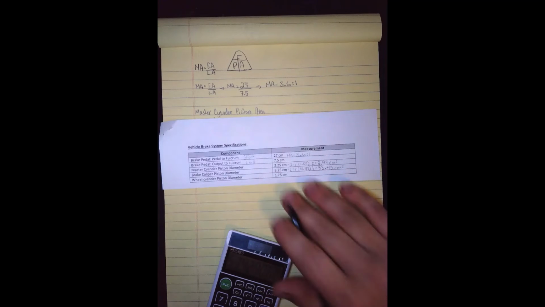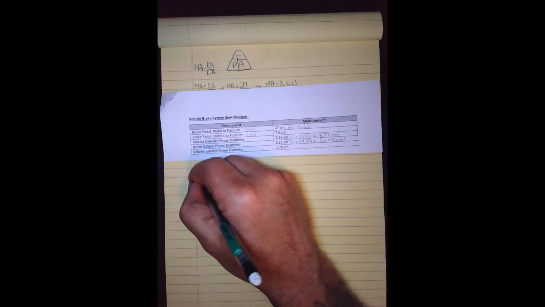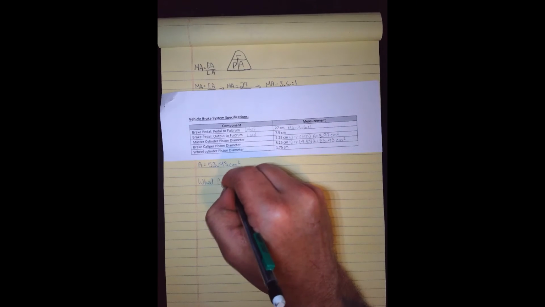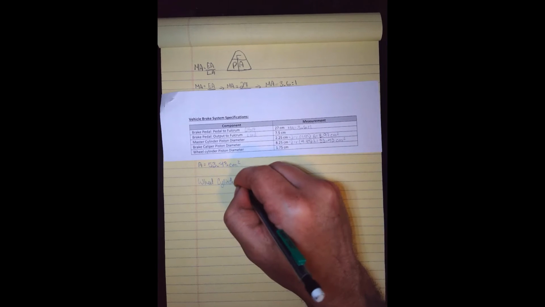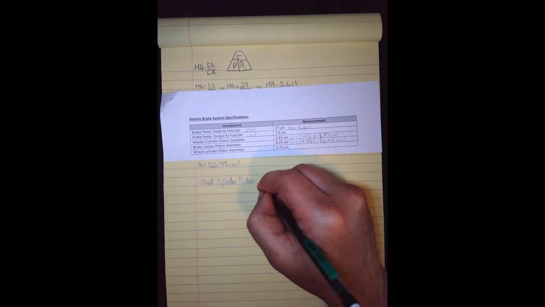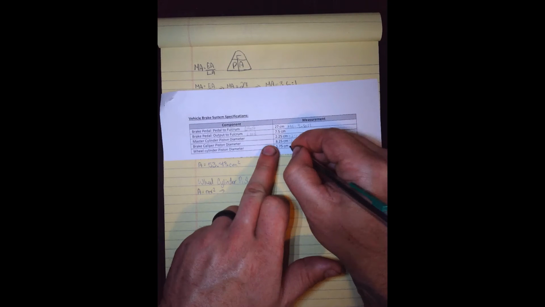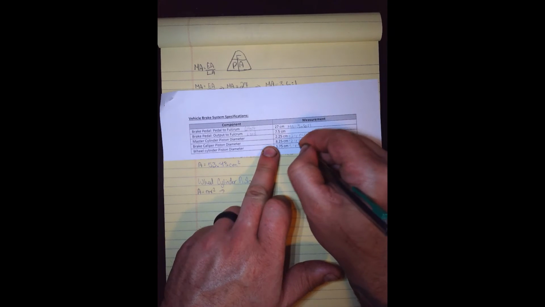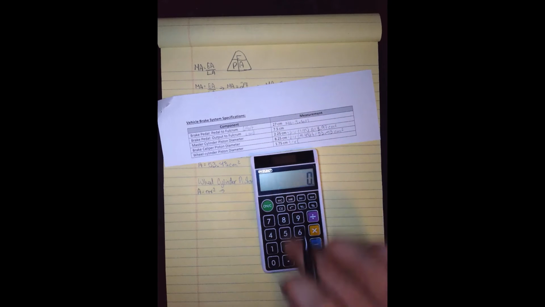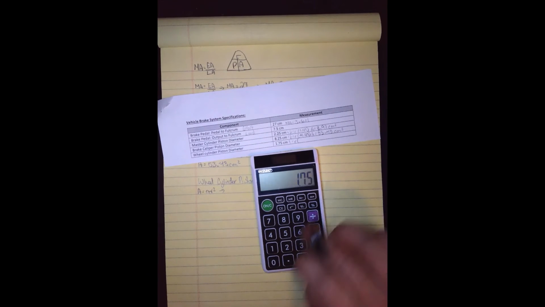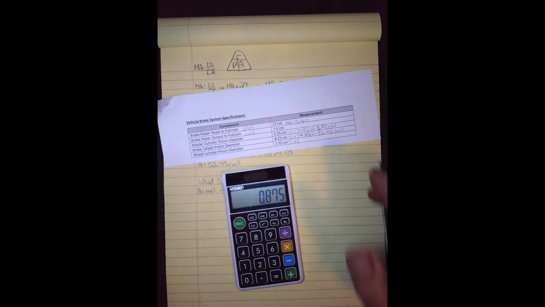And then lastly, we got to calculate our wheel cylinder piston area. Of course, the same formula again. We got to divide that one by 2 to get the radius again. 1.75 divided by 2, 0.875.